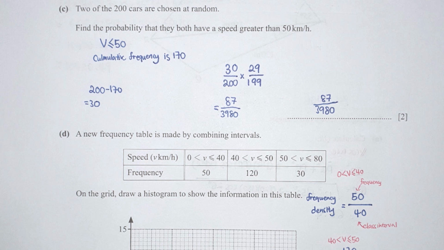So these are the things. When it comes to selection process, please remember the rules of this applies here, where after each selection, it will be removed from the total pool that you have. So you read 87 over 3,980.